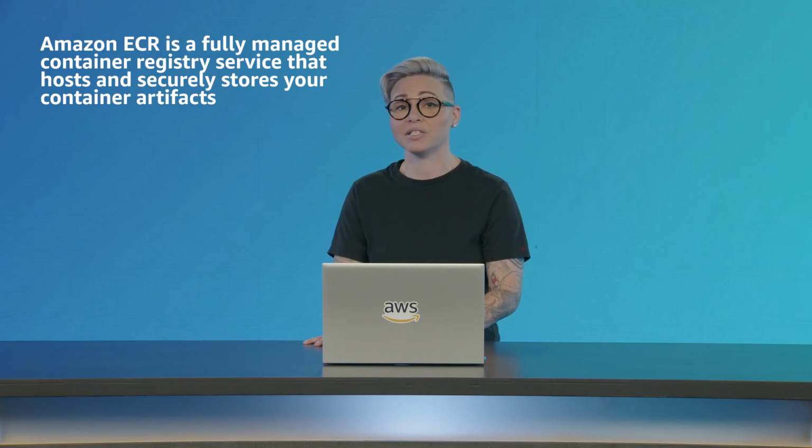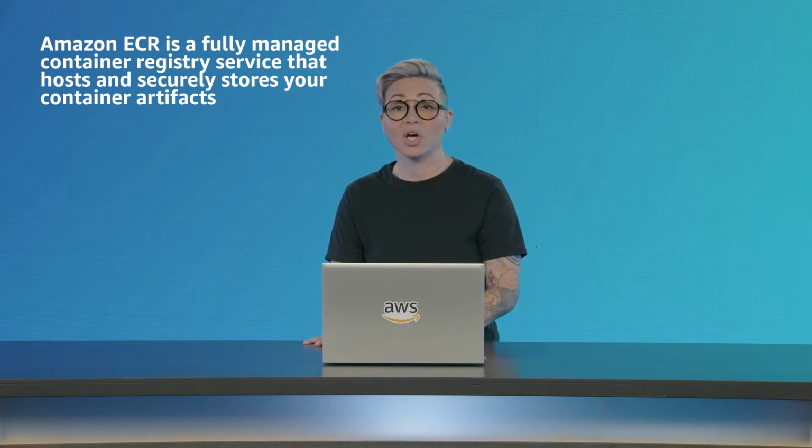With automatic integrations with other AWS services, Amazon ECS streamlines the orchestration process, making it an ideal choice for deploying and managing containerized applications in a cloud environment, offering developers and operators greater flexibility and control over their container workloads. Amazon ECR is a fully managed container registry service designed to host and store container images securely, enabling developers to reliably deploy and manage their application images and artifacts in a cloud environment.